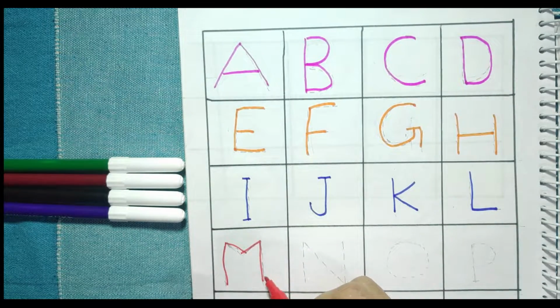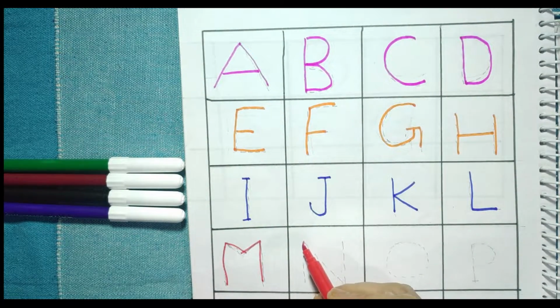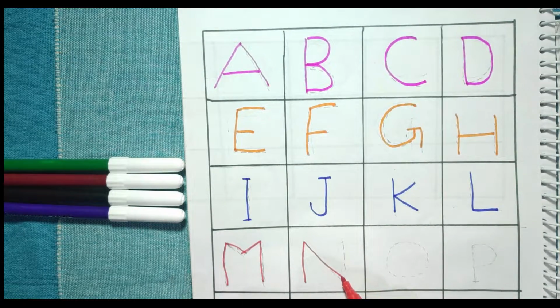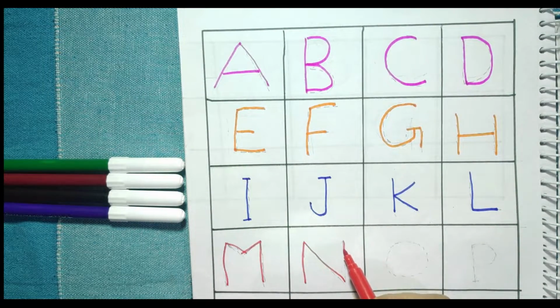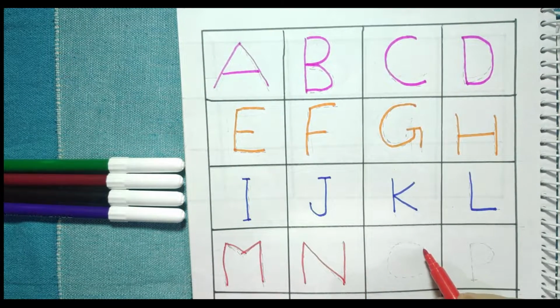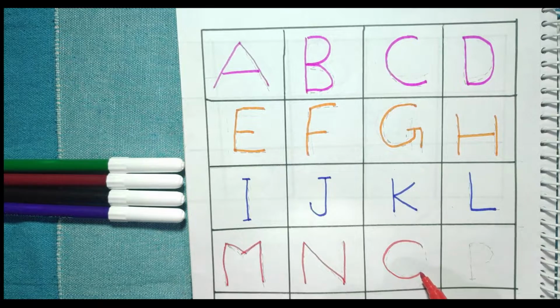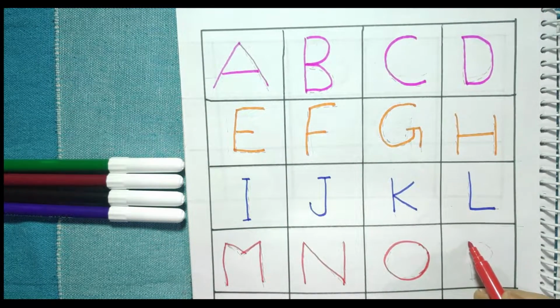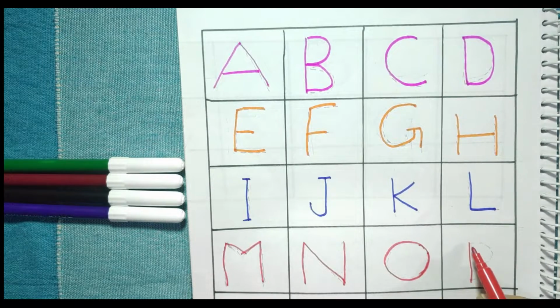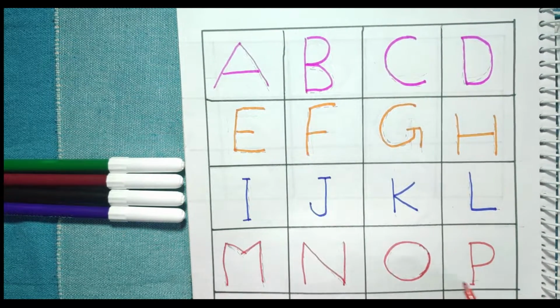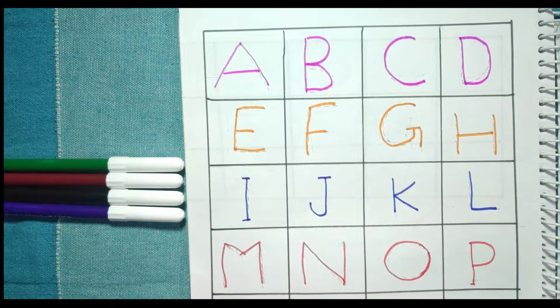Q for queen, Q for quail, Q for nest. R for rope, R for rat. O for orange. S for sun and S for sunflower. T for tap, T for tub.